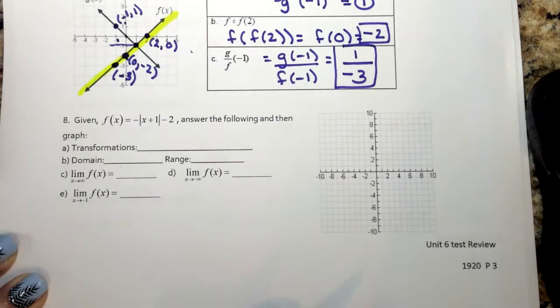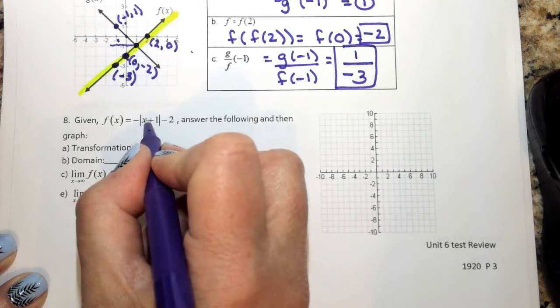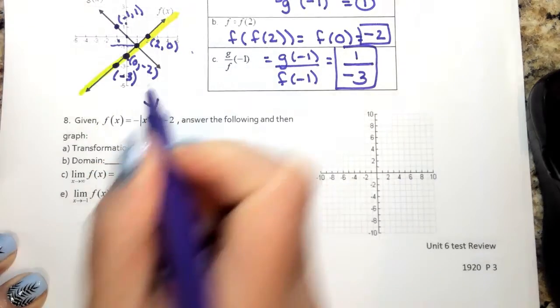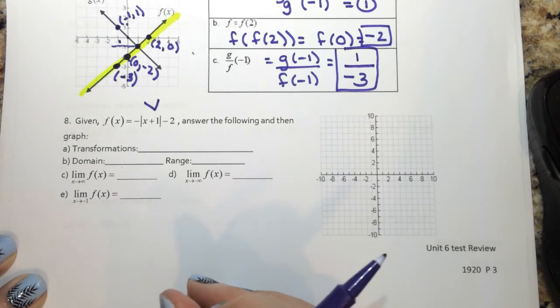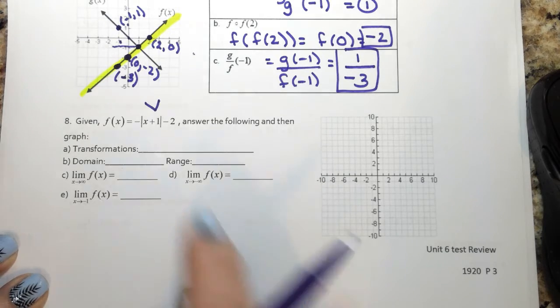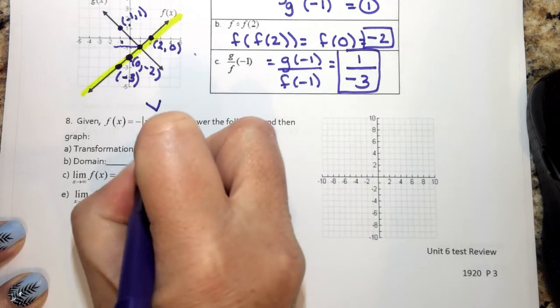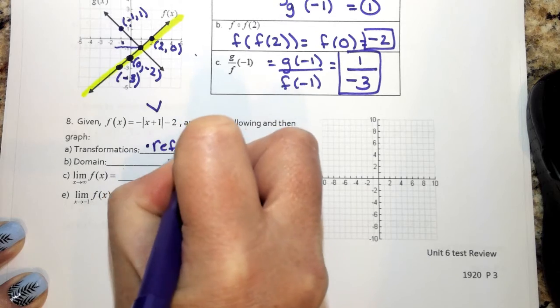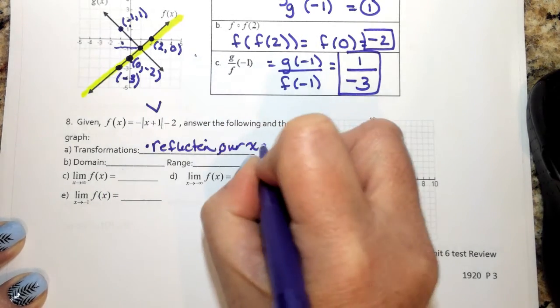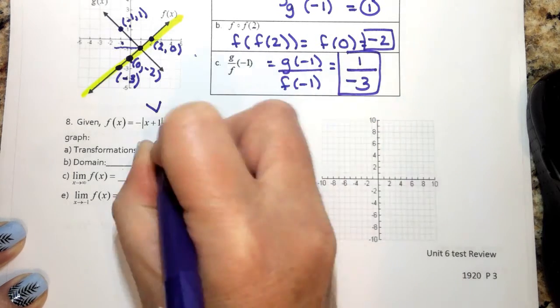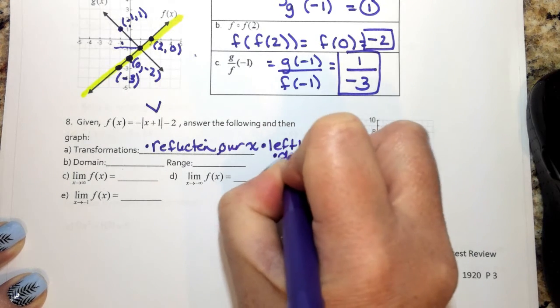Now when we do want to graph, now you have an absolute value function. Remember, the general shape of the absolute value function is the V shape. So remember, the negative sign on the front is a reflection over the x-axis. The plus 1 is going to shift it to the left 1. The minus 2 is going to shift it down 2.